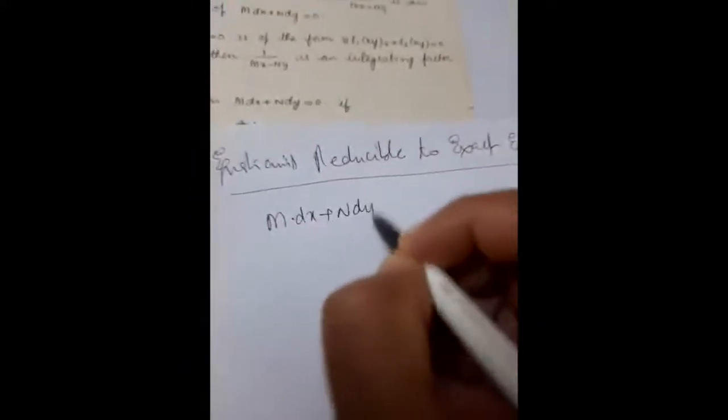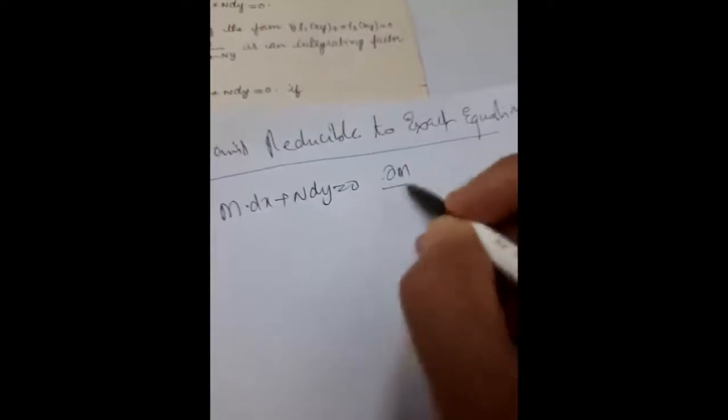Now, what he's saying is that if the given differential equation, suppose we take a differential equation M dx plus N dy equals 0, is not exact, that means if you find dou M by dou y, it is not equal to dou N by dou x. It can be made exact by multiplying with a suitable integrating factor. You have to multiply by a suitable integrating factor, then it can be converted into the exact form.